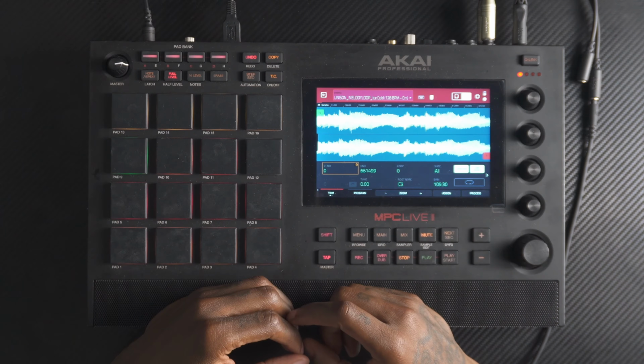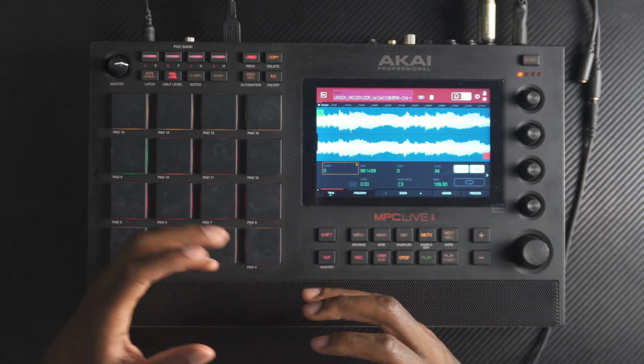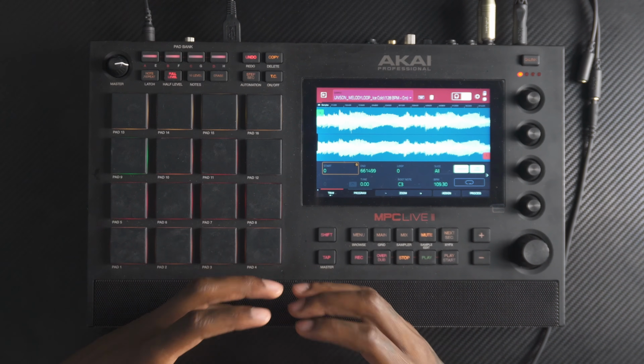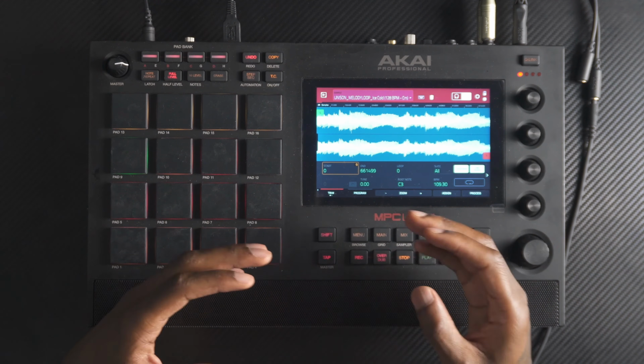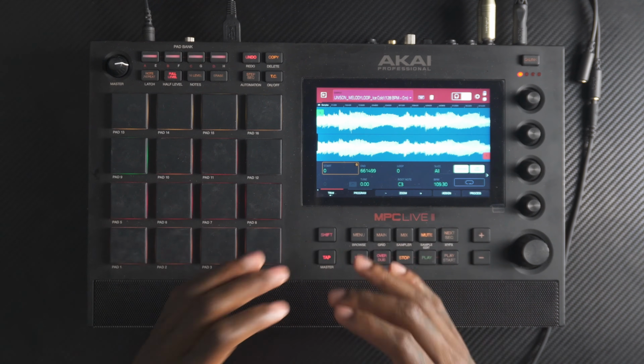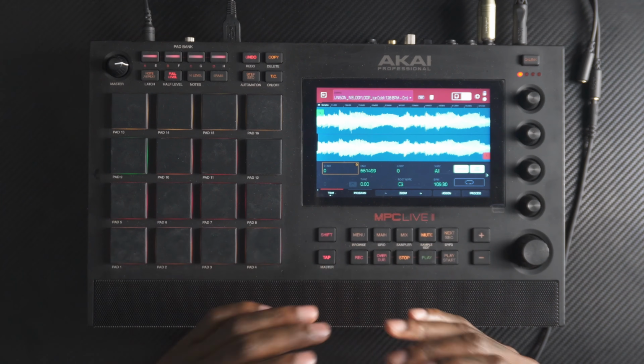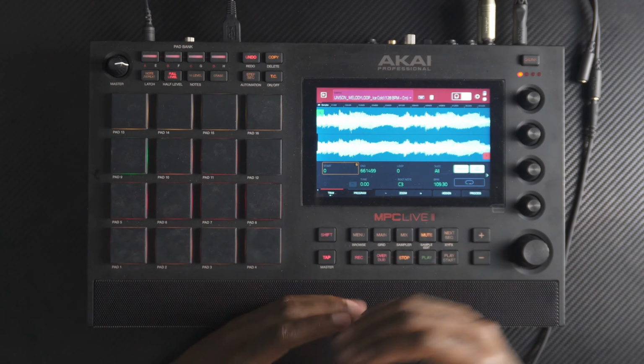The first thing you should know is how to time stretch properly. I know a lot of beginners are having issues with having their sample sound good at a different tempo from its original, and it's either because they're using warp or they're not counting their bars correctly. So let's just go over this right now. I have this loop pulled up.